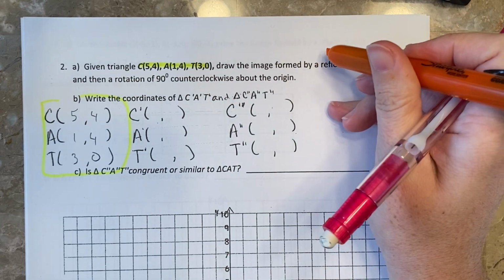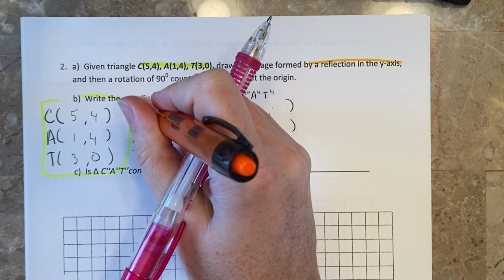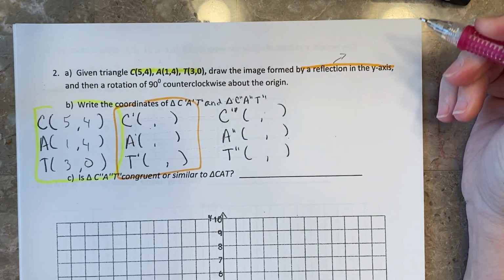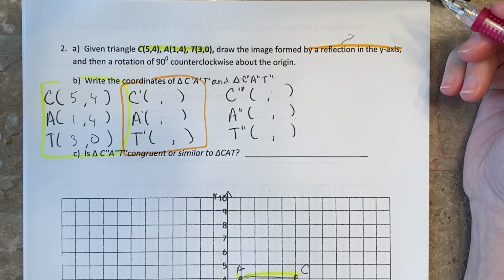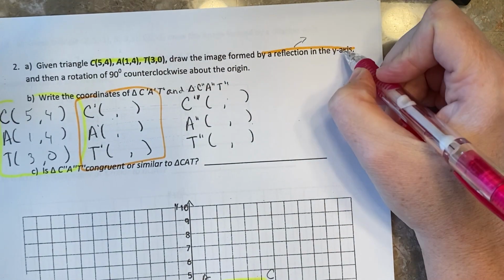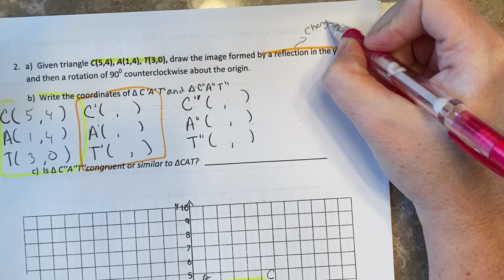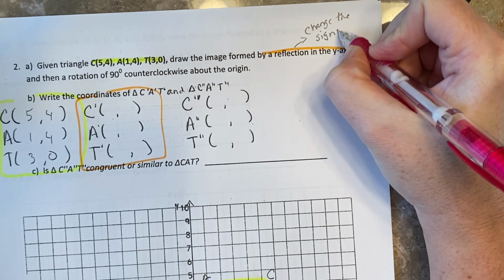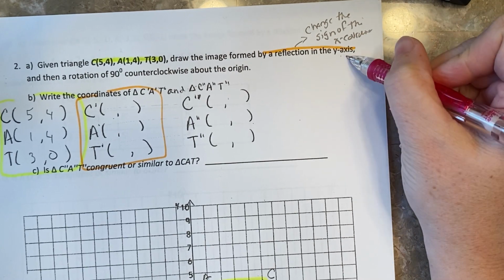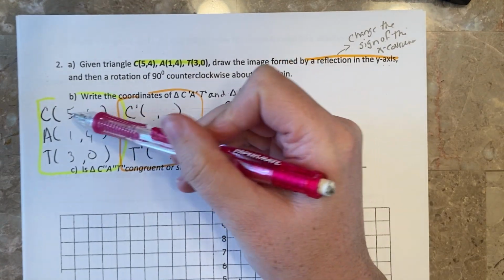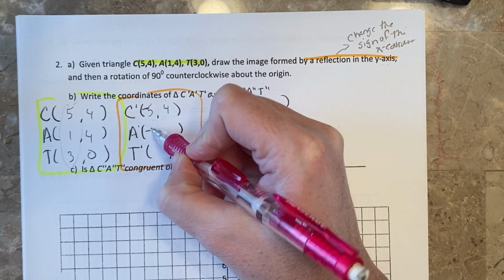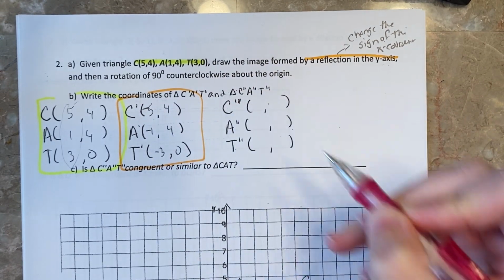So we're going to take that original and reflect it in the y-axis. Remember, you can do the same spacing, I'll show you that, but you can also remember the rule. Reflect over the y, you change the sign of the x coordinates. So basically you're just changing the sign of those x coordinates: (-5, 4), (-1, 4), and (-3, 0).